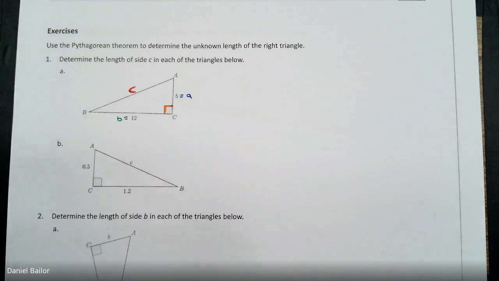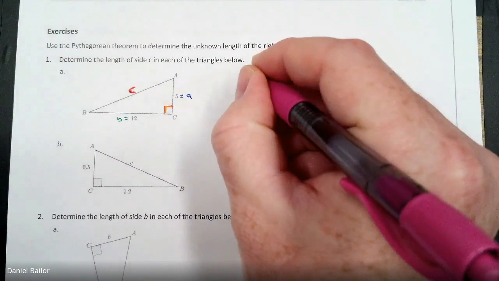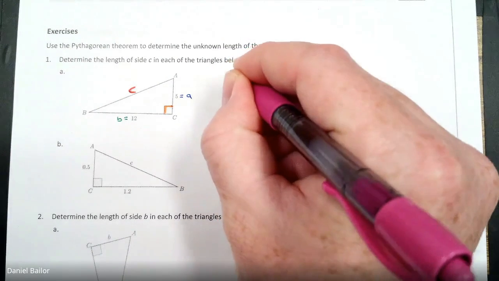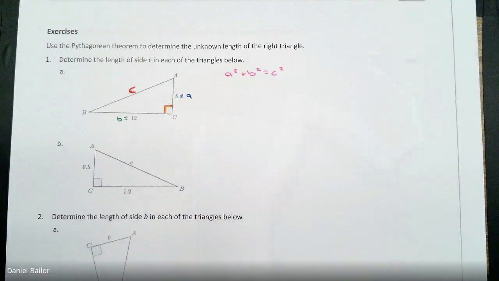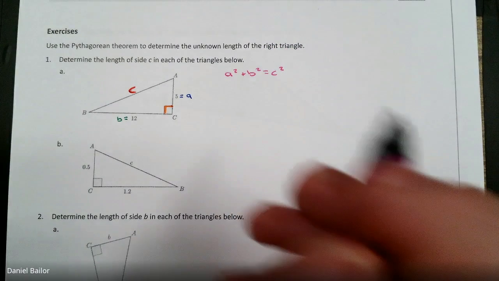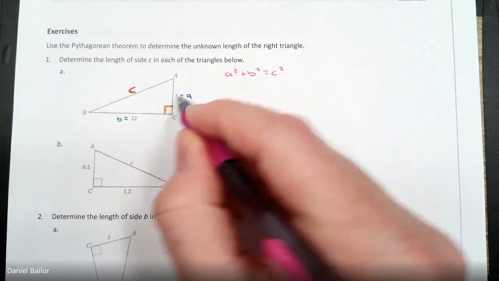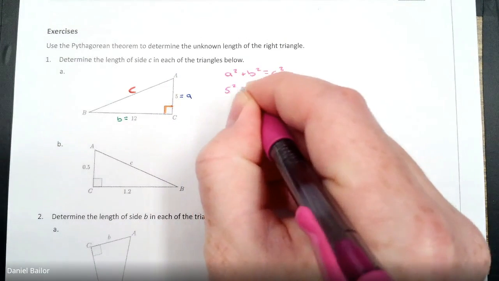Now you can see what we have here. We know the legs and the hypotenuse is missing. So let's use the Pythagorean theorem to find the missing hypotenuse. Pythagorean theorem is easy if you memorize it. A squared plus B squared equals C squared. Now let's substitute. A, remember, was 5, so we have 5 squared.